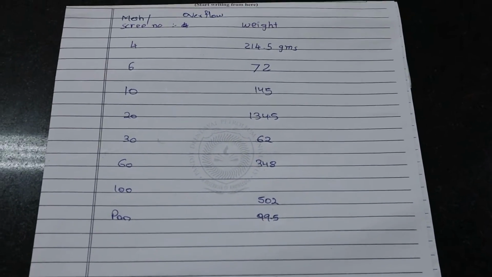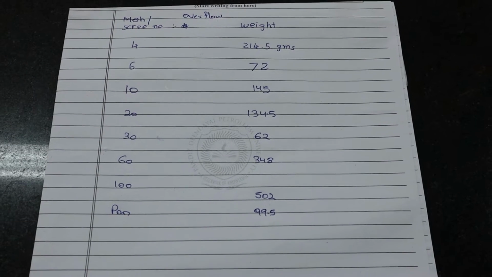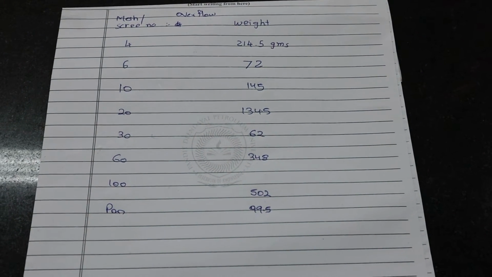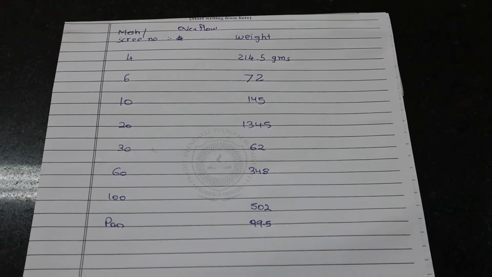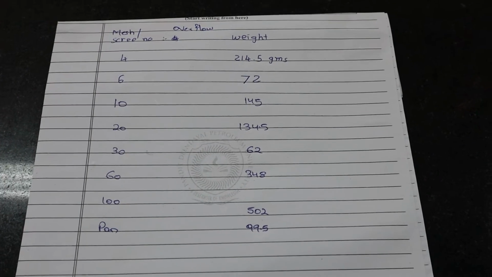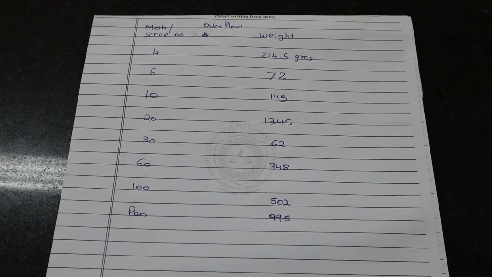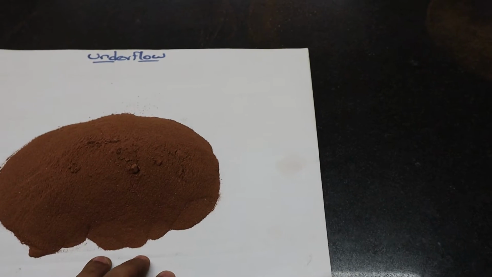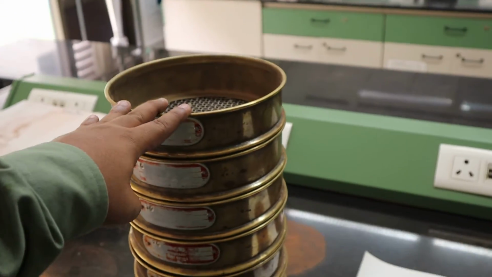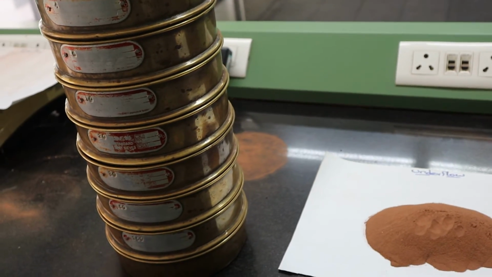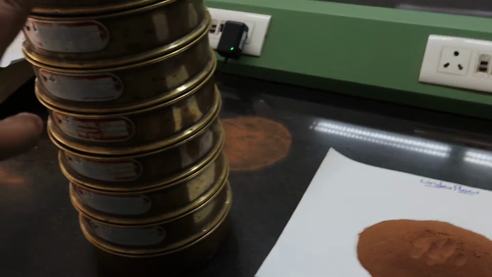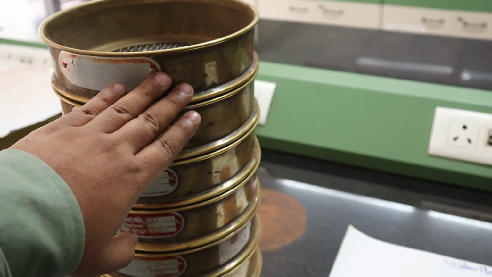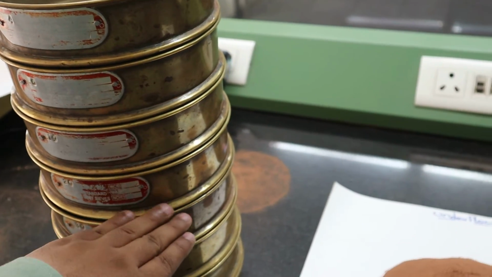Dear students, this is the overflow analysis. We have taken the readings of different weights of the materials that stayed on the different mesh screens. Okay. Now, similarly, we have to do it for the underflow as well. As we have collected the underflow from the mesh number 30, what we are supposed to do is put all the material on the top screen and again do the screening action. Similarly, we have to collect the different weights of particles collected on the different screens.